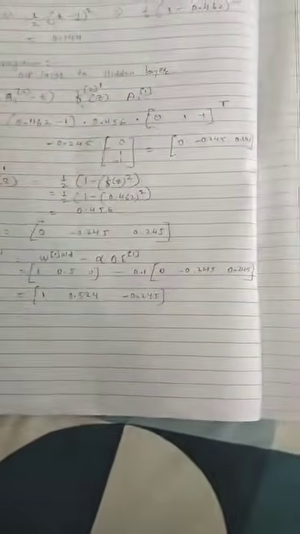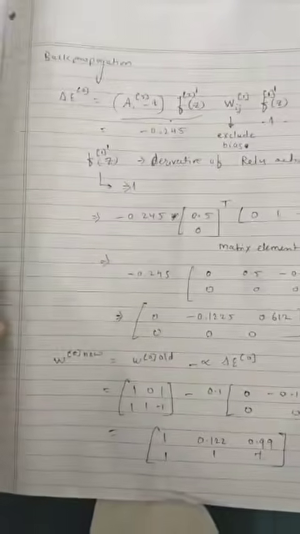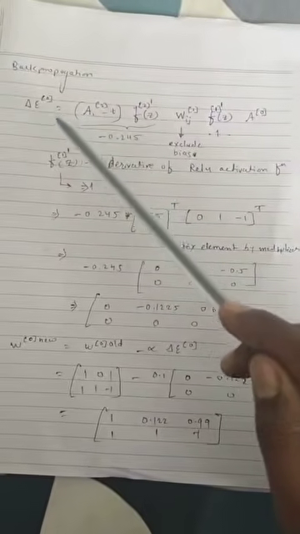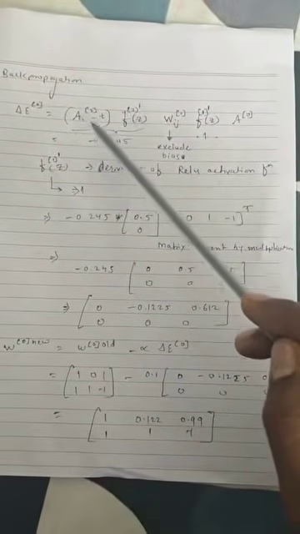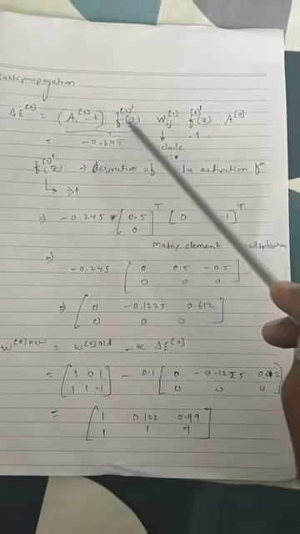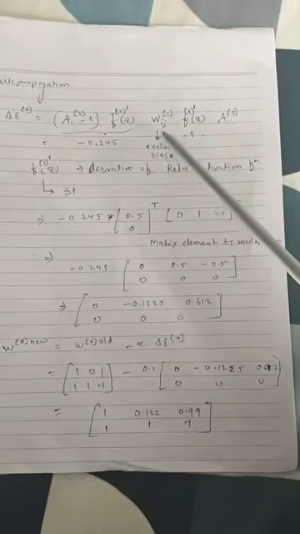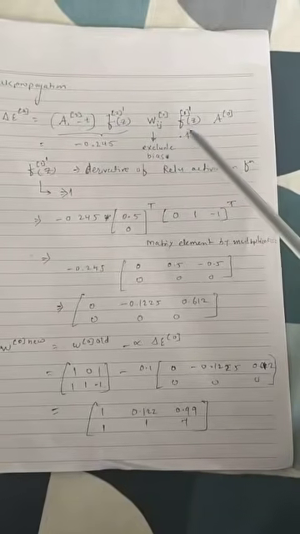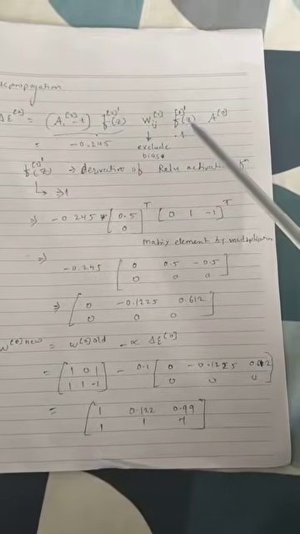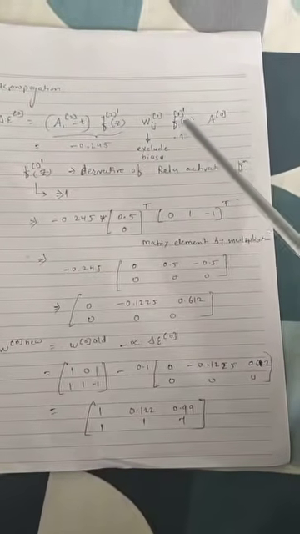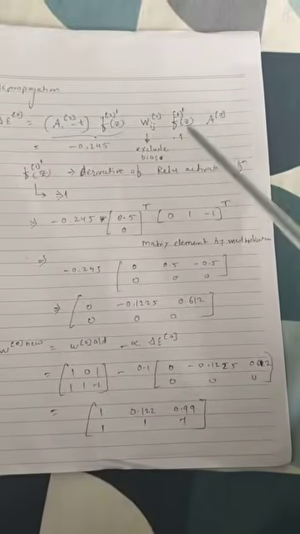Next we go ahead with back propagation from the hidden layer towards the input layer. The equation is del E of 0 is equal to (A2 minus t) times the derivative of F2 of z, times the weight values W1, times the derivative of F1 of z, times A0.